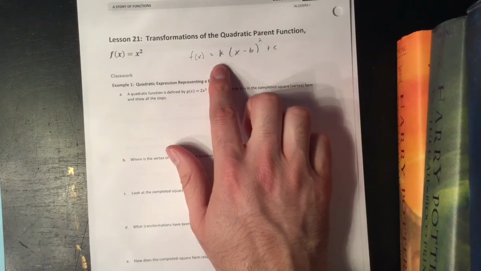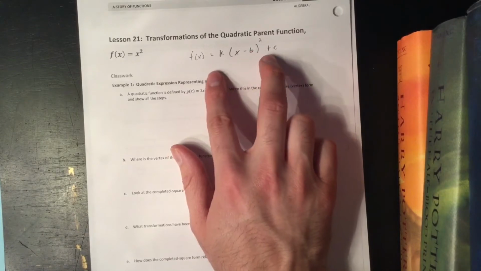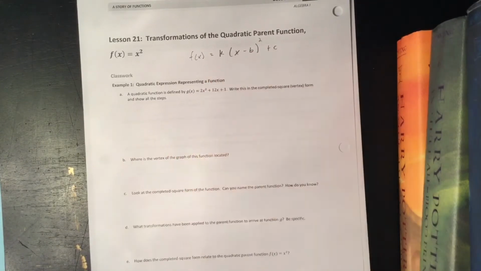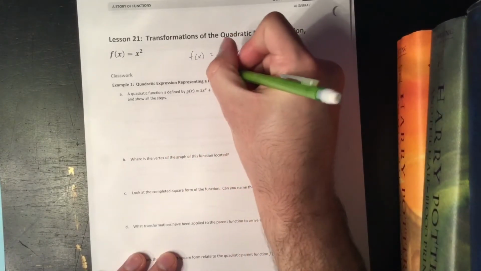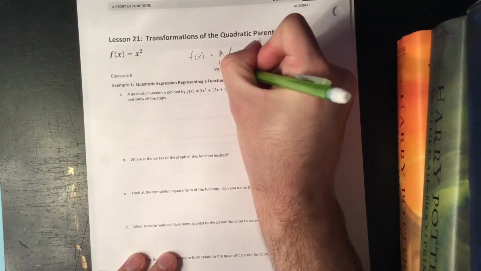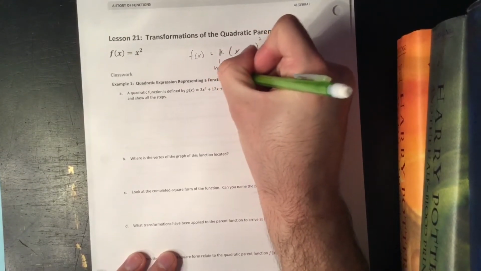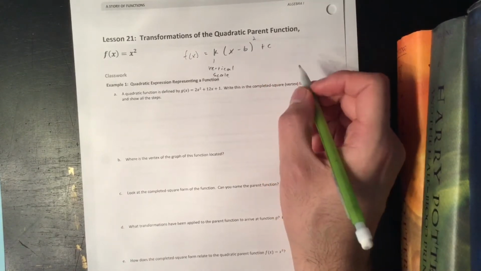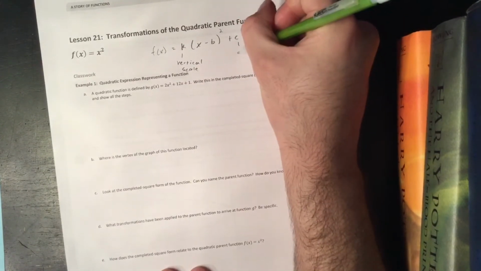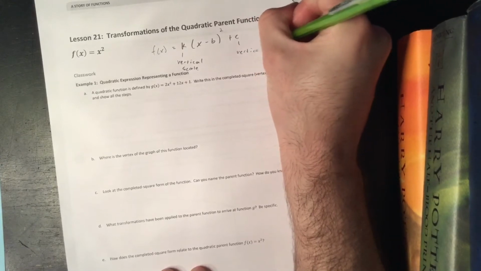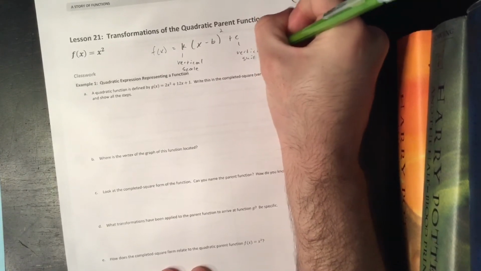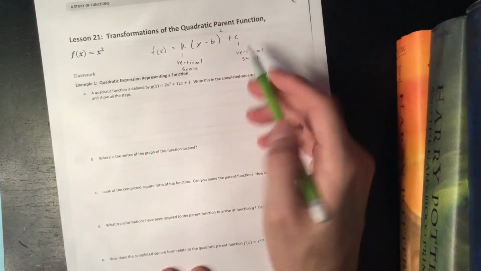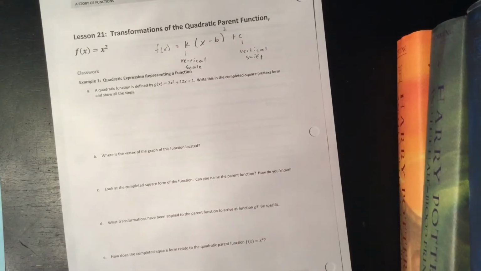We will have vertical scaling. If you remember, on the outside, that's where you're going to have your vertical. So this k on the outside is your vertical scale. So this should be a review. And this c on the outside, the plus c, that's going to be your vertical shift. So if this c is a negative, then we're shifting down. If it's a positive, we're going to be shifting up.